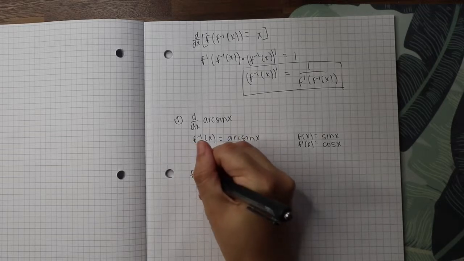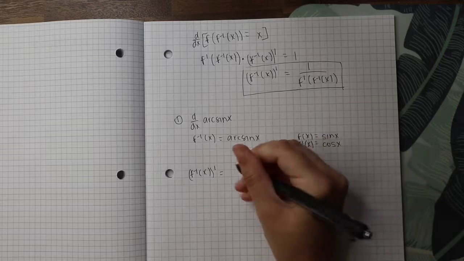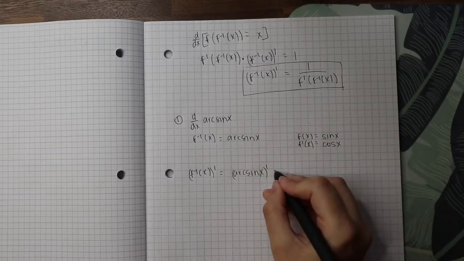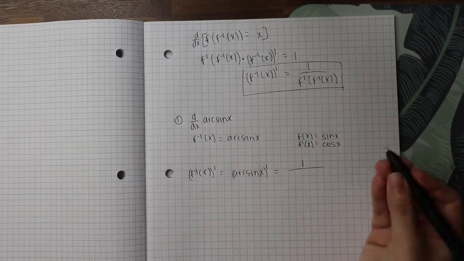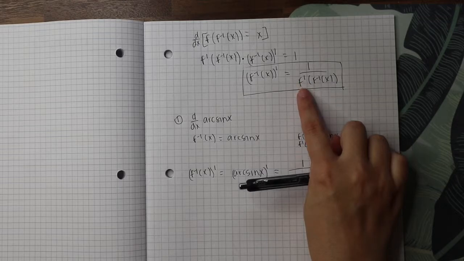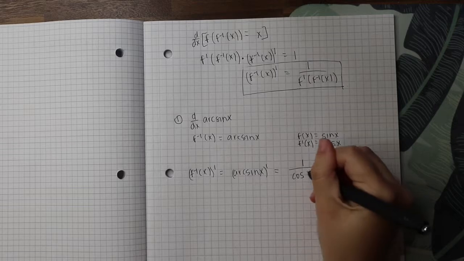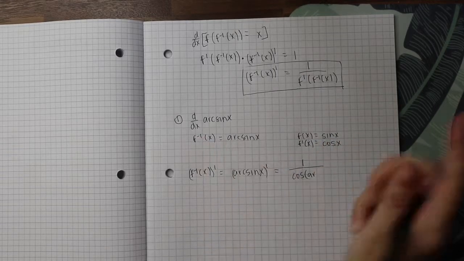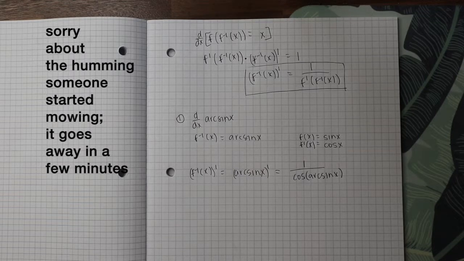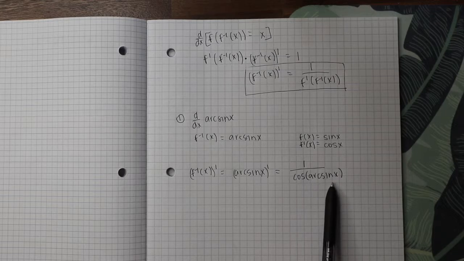So now let's calculate. We're calculating the inverse function derivative, in this case, which is the derivative of arcsine of x, equal to 1 over the function's derivative, which we calculated right here, which is cosine x, evaluated at its inverse, which is arcsine of x. Okay, so now all we need to do to find the derivative of arcsine is to evaluate this expression in the denominator, cosine of arcsine of x.